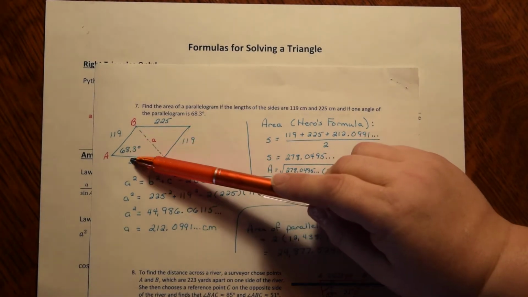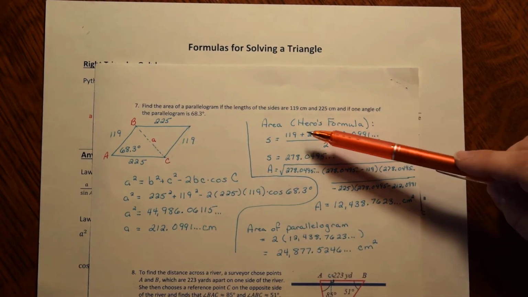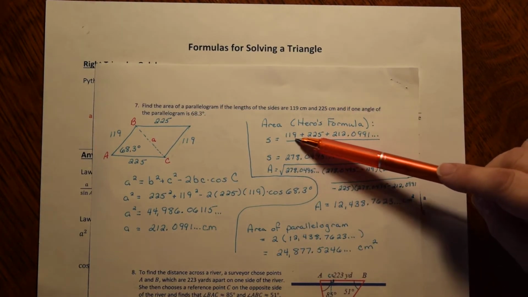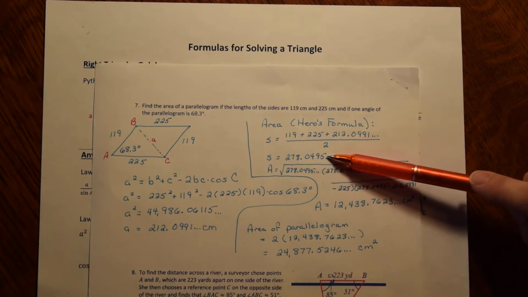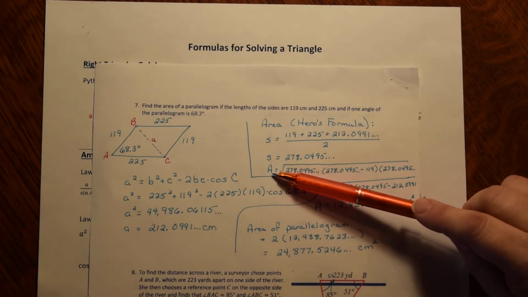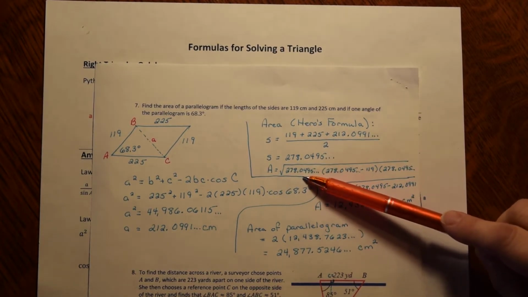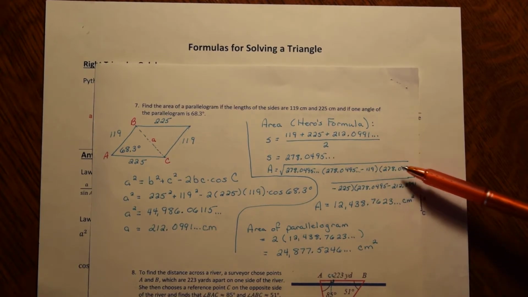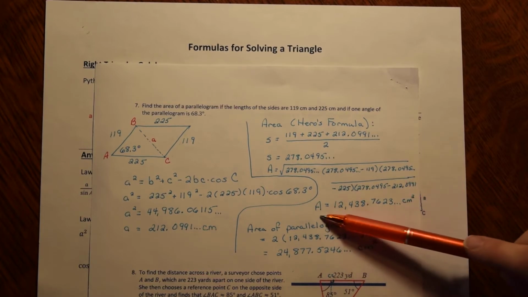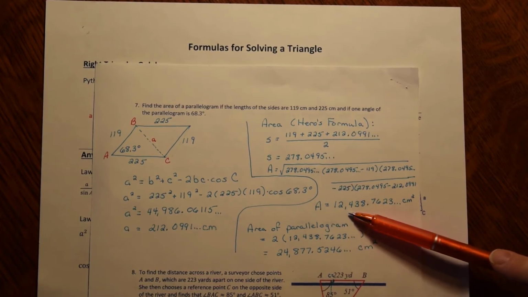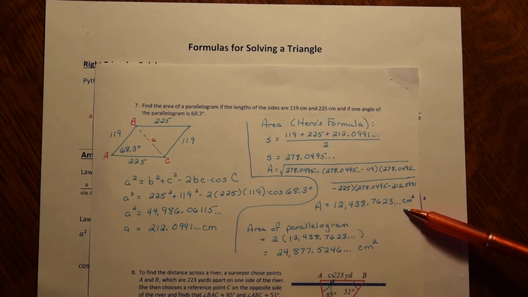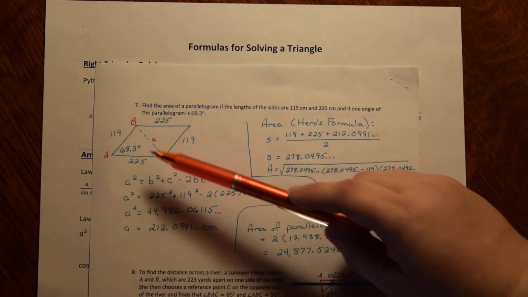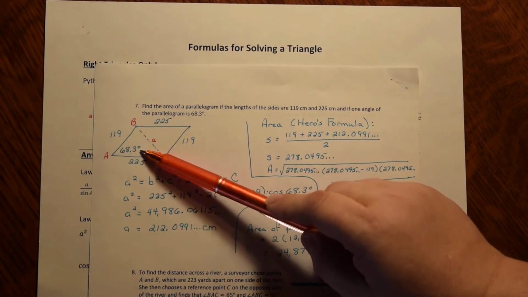So now I know the three sides in this triangle, so I can use Hero's formula. So take the sum of all three sides, divide by 2, and I get S. And then the area is the square root of S times S minus the first side times S minus the second side times S minus the third side. So I got the area of that triangle to be 12,438.7623 and so on square centimeters. So that's the area of this triangle.